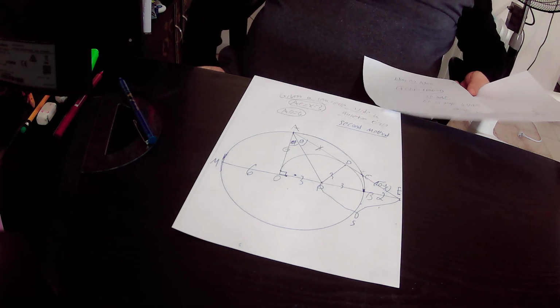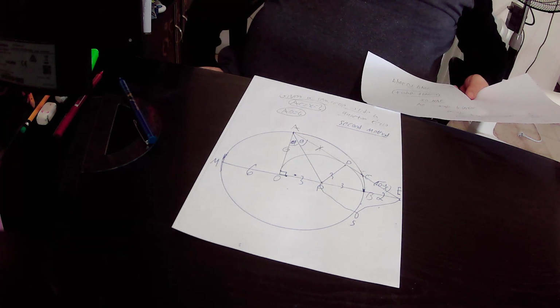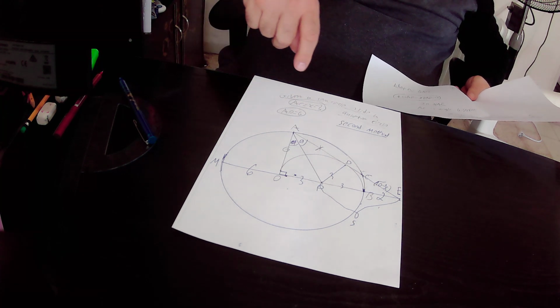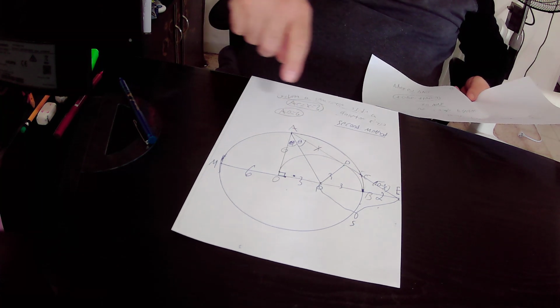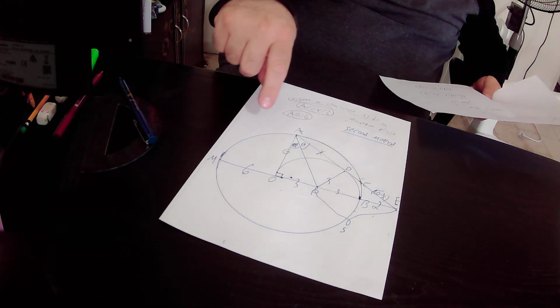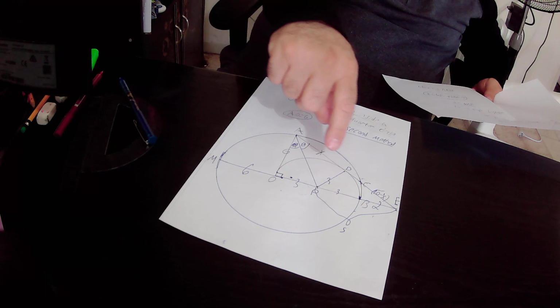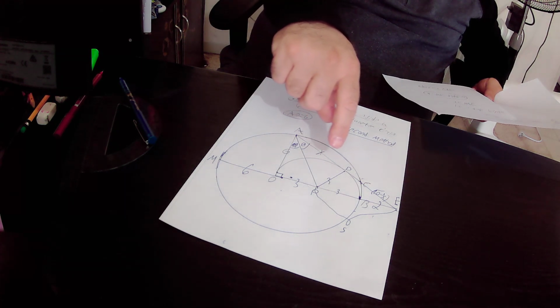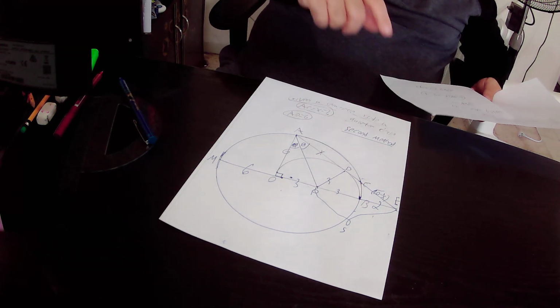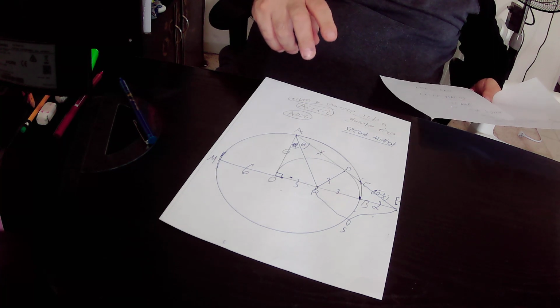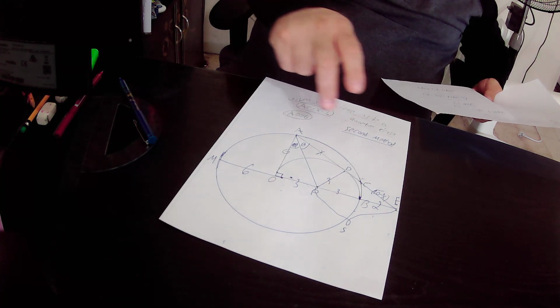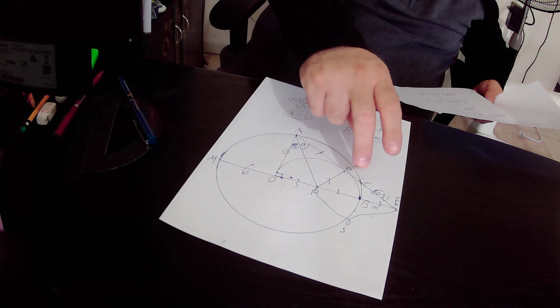And then, in the second method, we did another construction. We extended side AD by a straight line, and we extended side OB by a straight line until they intersect with each other at point E. Point E is the intersection point of the extended AD and the extended line segment OB.